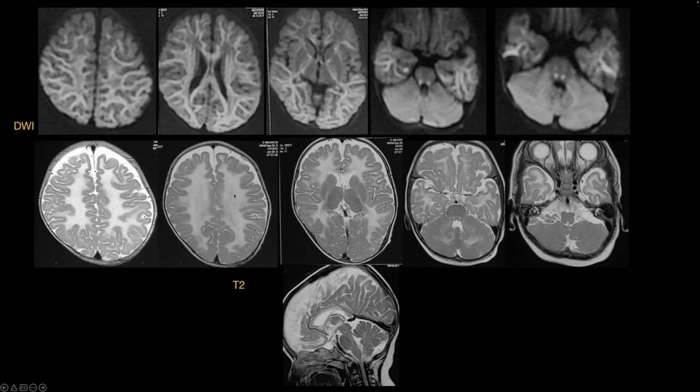On the T2 weighted sequences, we have this diffuse homogeneous abnormality of the bilateral cerebral white matter. The central white matter also demonstrates these hyperintense signal changes. Cerebellar white matter also is abnormally high on T2. And on the sagittal images of the corpus callosum, if you appreciate the pattern, the inner blade and the middle blade are more predominantly involved in comparison to the outer blade.